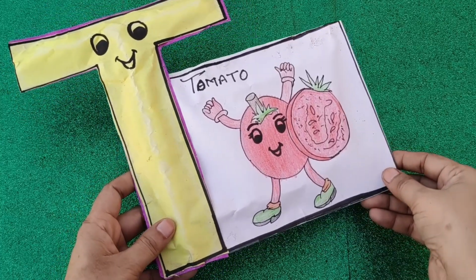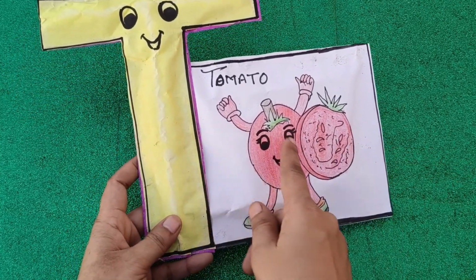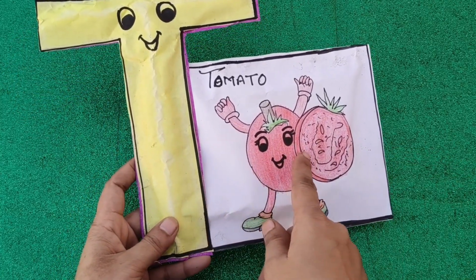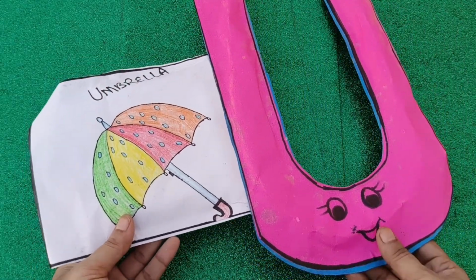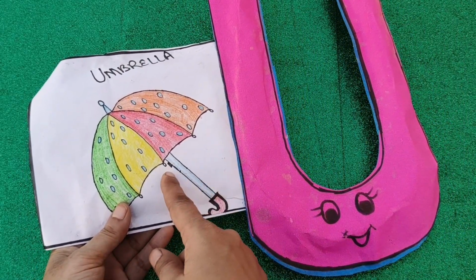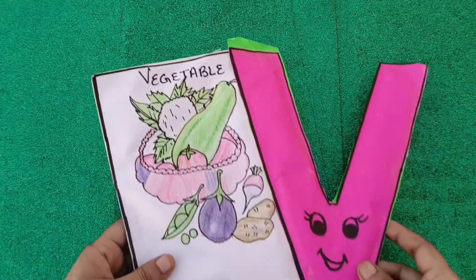This is letter T. T is for tomato. Tomato means tomato. This is letter U. U is for umbrella. Umbrella means chhata.